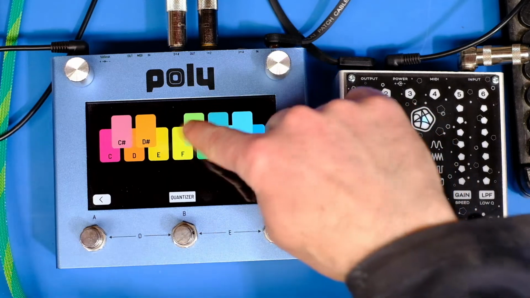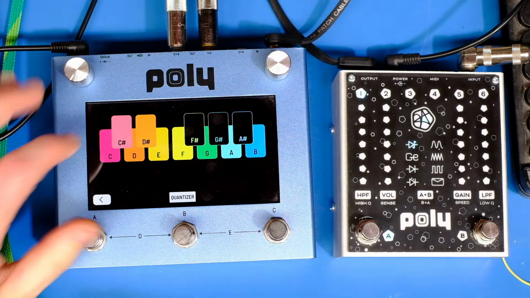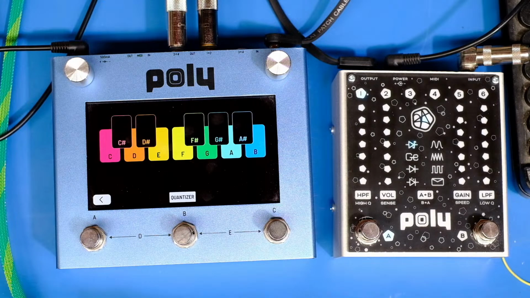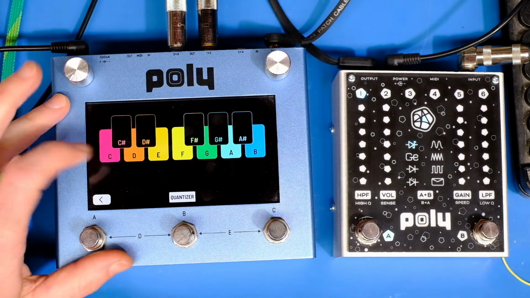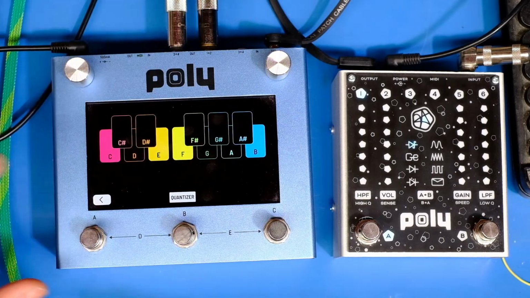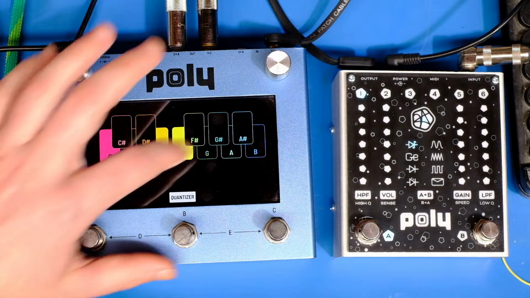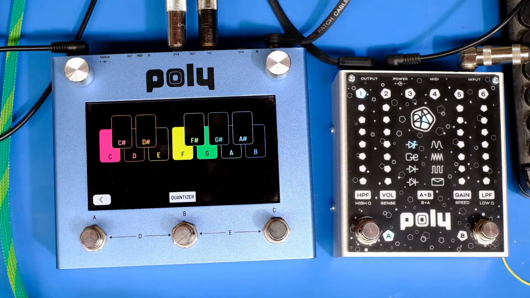And you can turn on and off notes that you want to be active. So if we want the major scale, we just turn off all our sharps. And, you know, if we dislike seconds, we'll get rid of them. And, you know, maybe you just want third or fourth, or, you know, pentatonics.